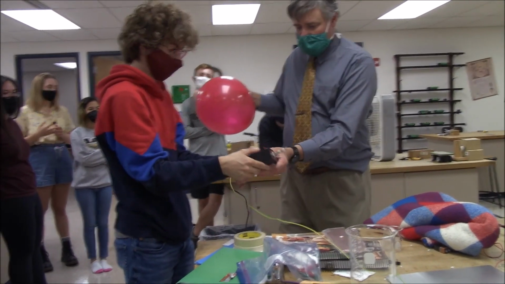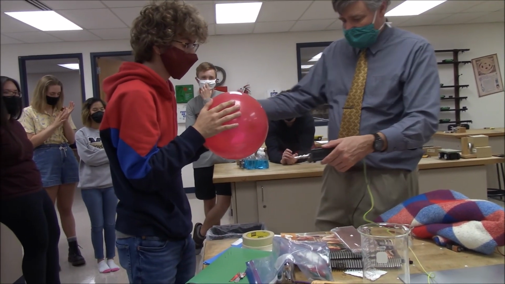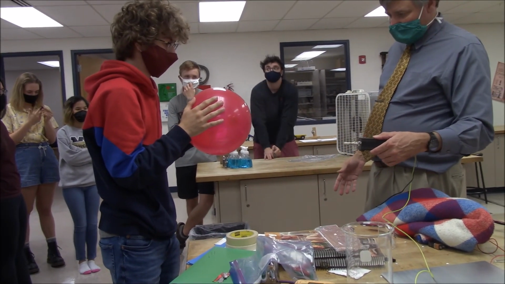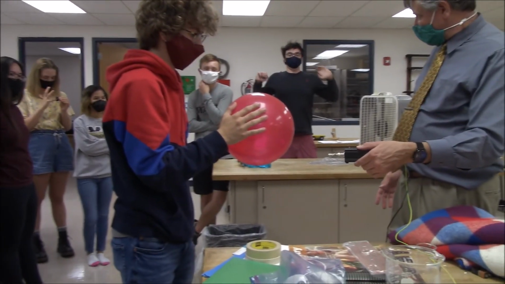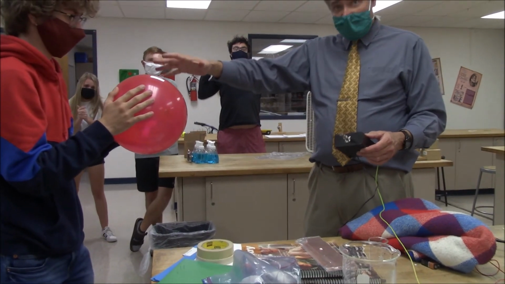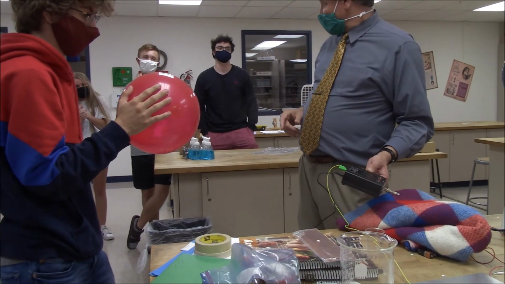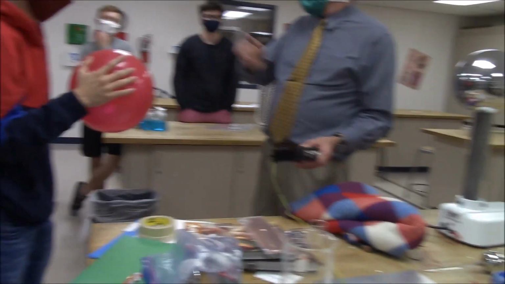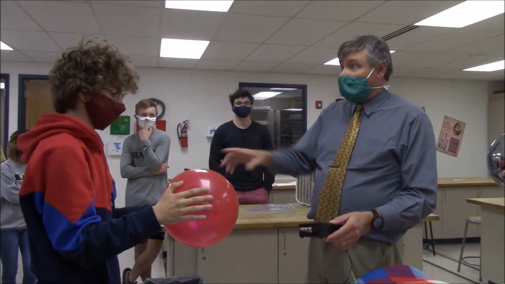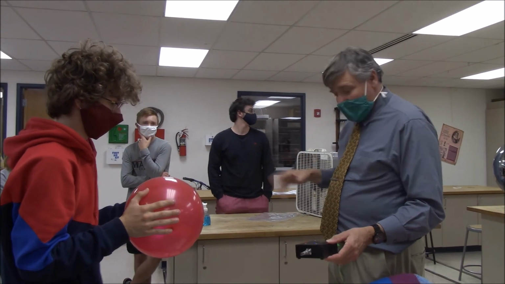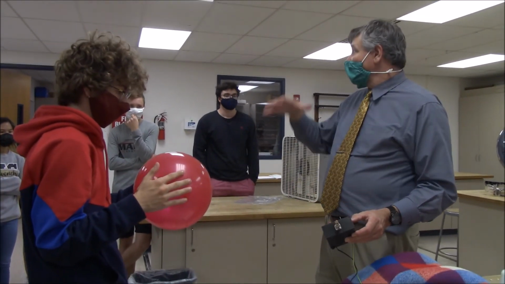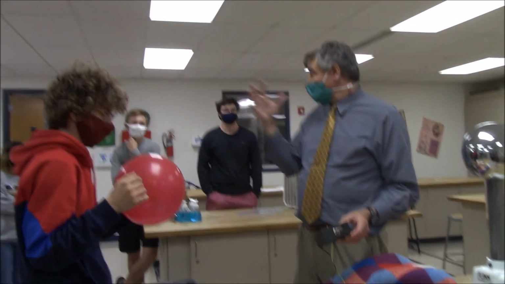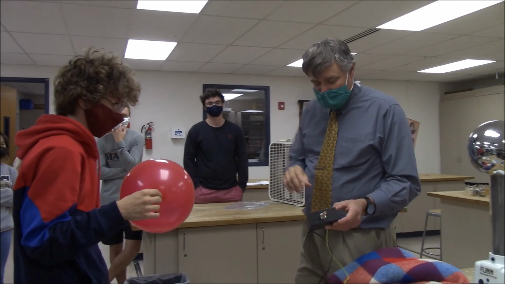So now, when I bring that closer, I get this huge negative charge. This has excess chihuahuas, this has excess St. Bernards. So the chihuahuas left the blanket and moved over to the balloon. We can't see it, but what this allows us to do is get a visual for what's actually happening and what's taking place.